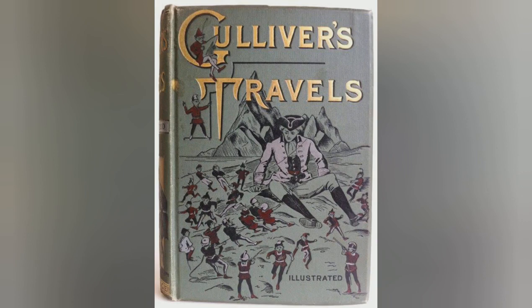Swift was also writing at the time of expanding geography. Travels and voyages to distant parts of the world were broadening the Englishman's vision of the earth itself. The travelogue was a popular form of literature during this period, and Swift was using this form in this novel.